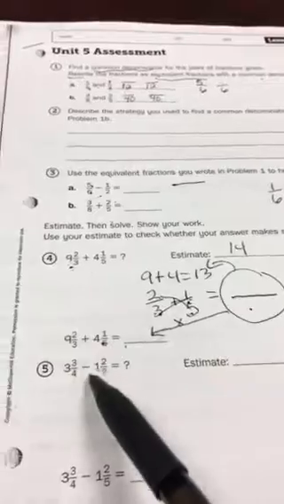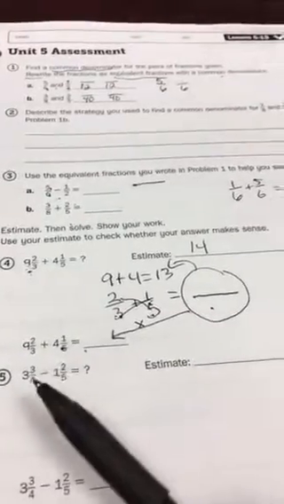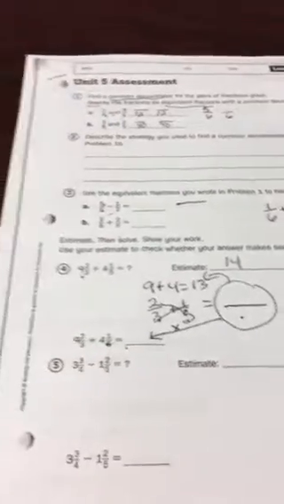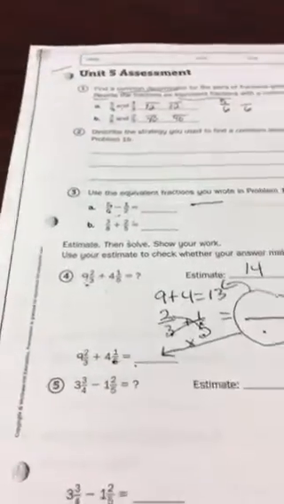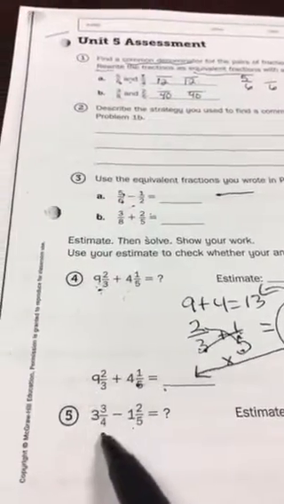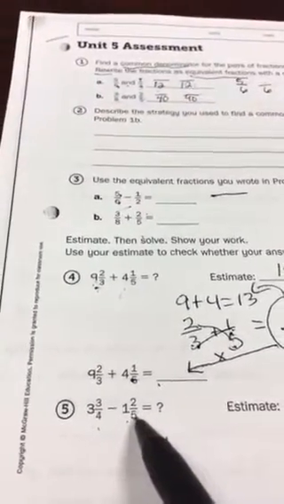Then this was adding, so of course now you're going to do subtracting, right? So you would do 3 take away 1, and 3/4 take away 2/5.